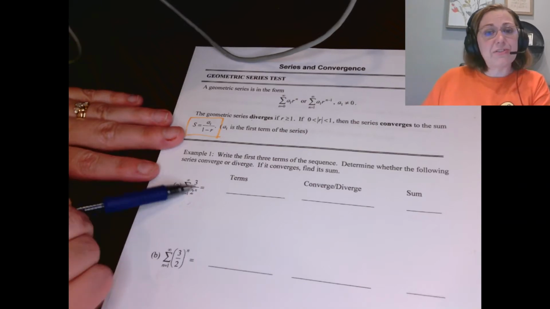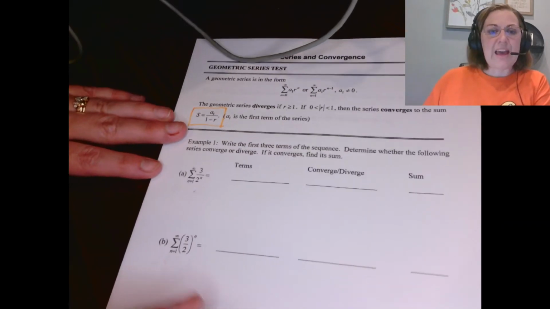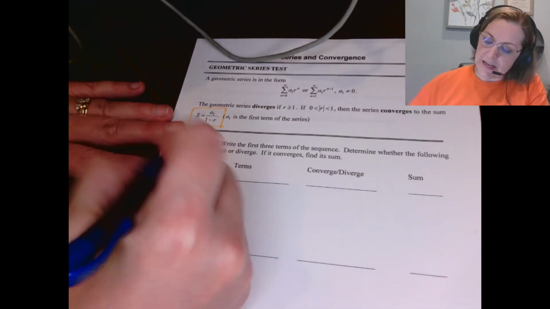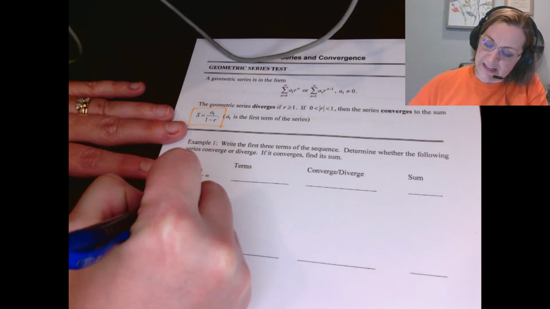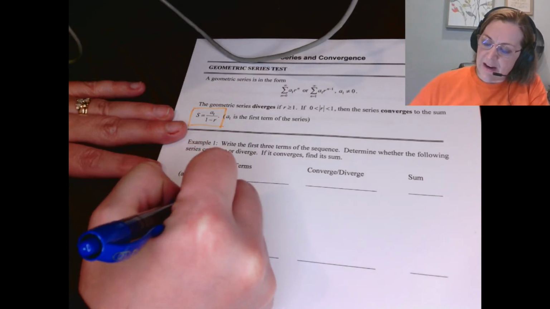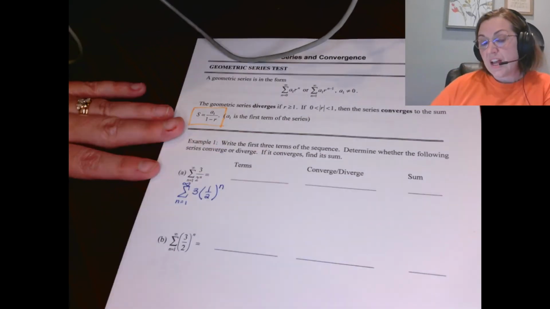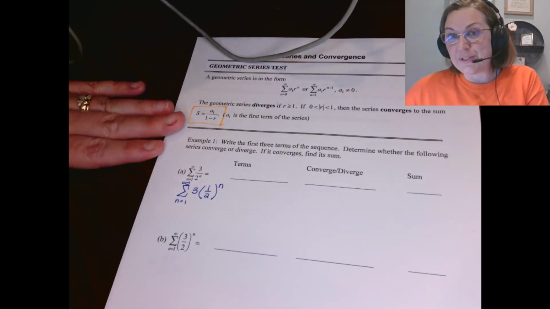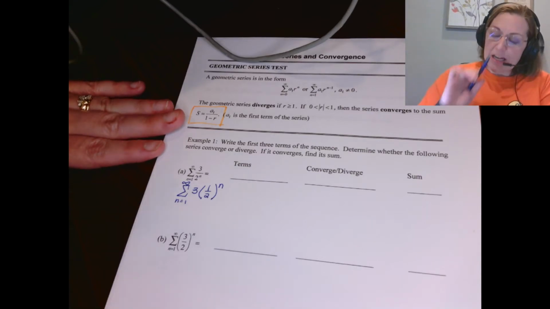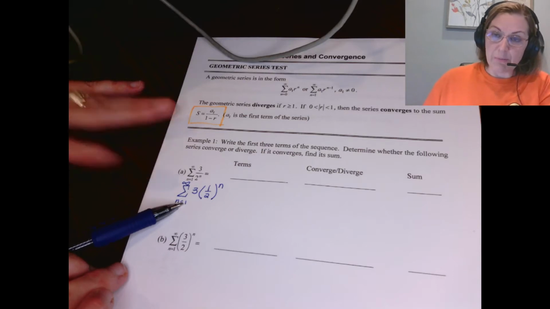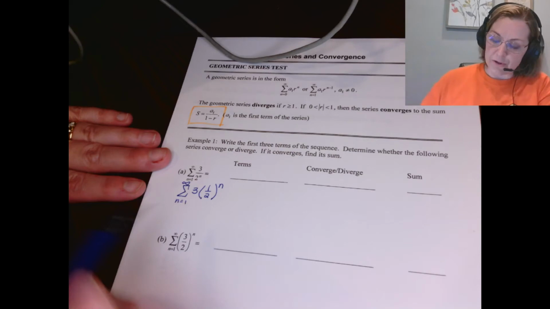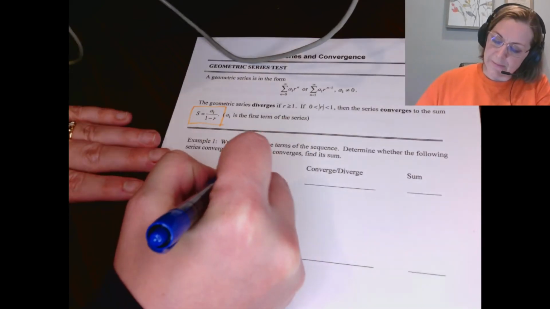I want you to look at this first sequence. We have 3 over 2 to the n. I'm going to rewrite that because it's a little bit deceiving when you see it like this. I'm going to rewrite it as 3 times 1/2 to the n. That is going to allow you to see the R just a little bit better. Now let's think about the sequence. If we start at 1, meaning with the first term, then we would get 3 times 1/2 to the first, and that would be 3/2.